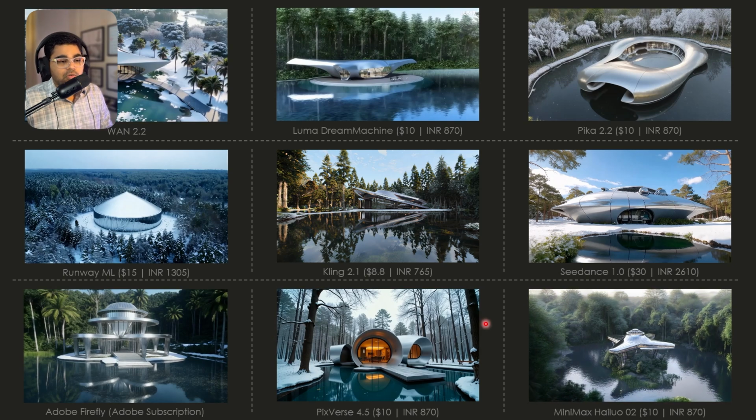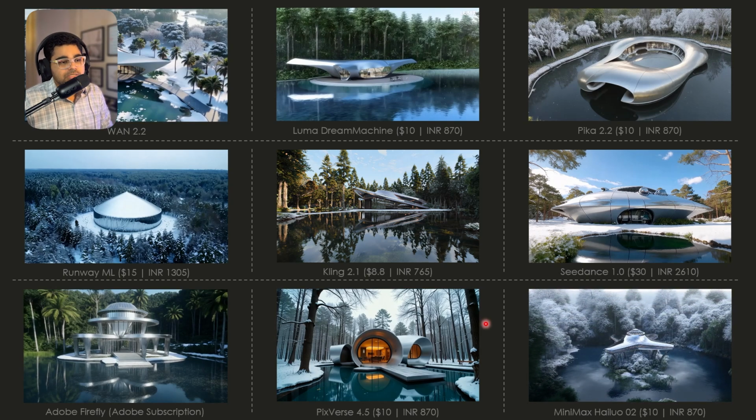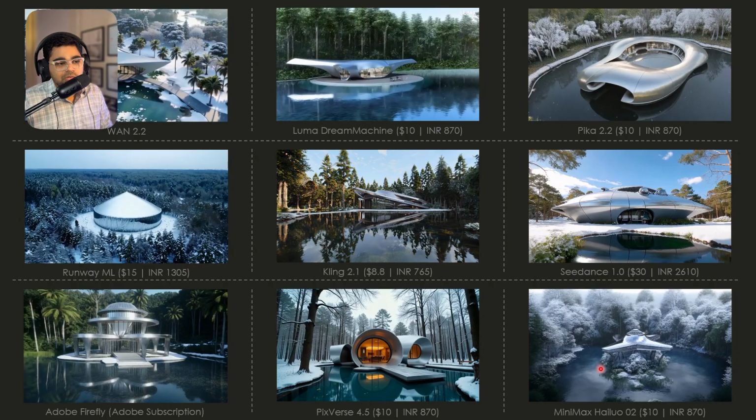Minimax, on the other hand, follows the prompt correctly. It does change the season, and I also like this snow effect that's happening. Really nice. So again, like I said, none of these apps do really well for text to video. They do really good for image to video, but this is a good platter of apps that I have tested. And if you feel like, oh no, this is really good for some cases, you can go with that app.